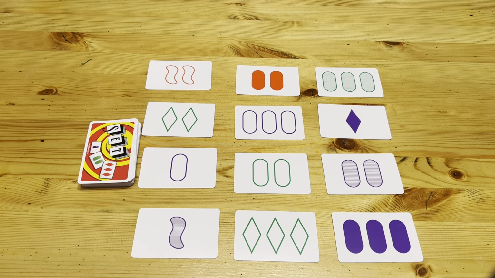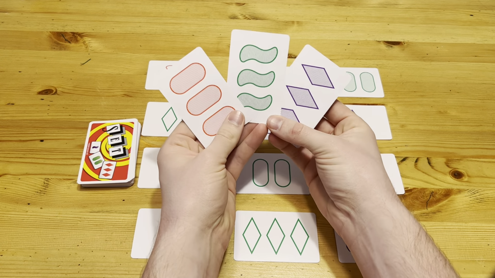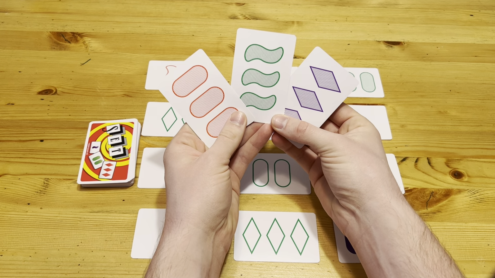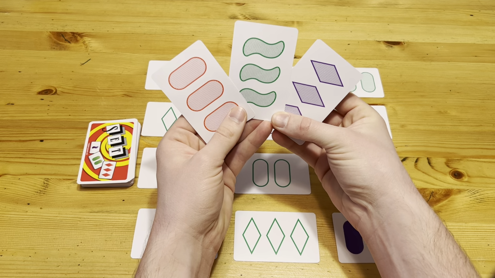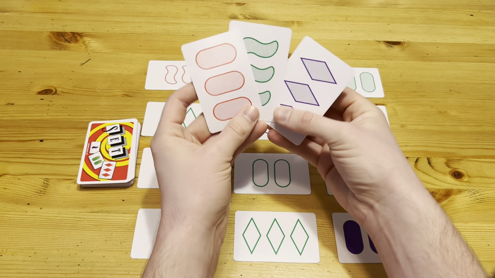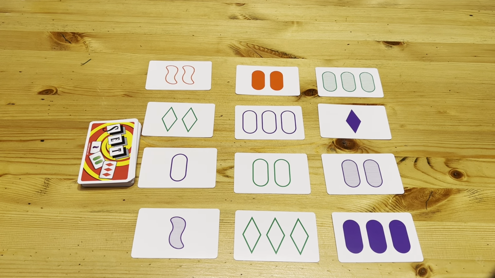Let's show an example of another set. This is another set. All the numbers are the same. All the shadings are the same. All the shapes are different, and all the colors are different. So that's another example of a set.